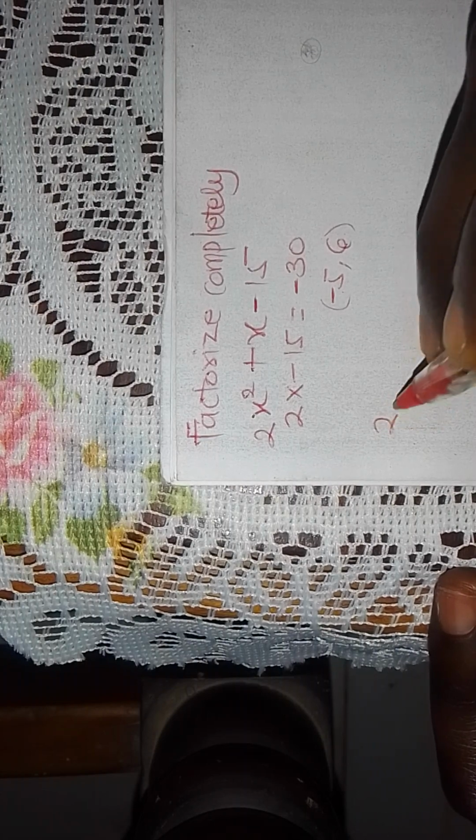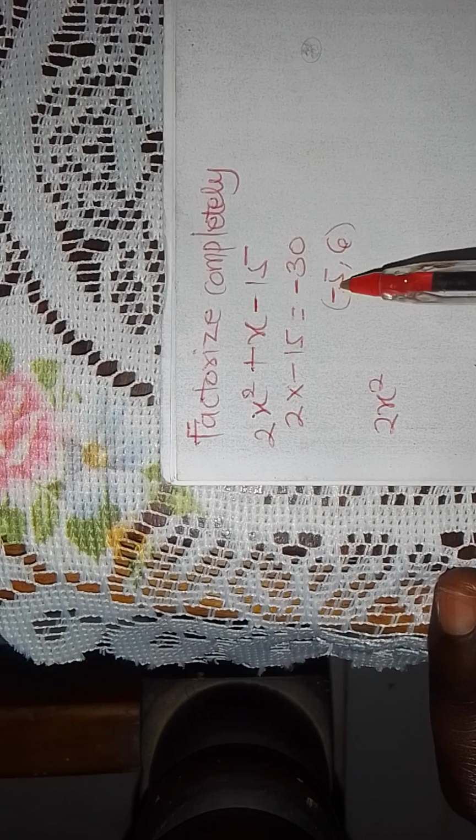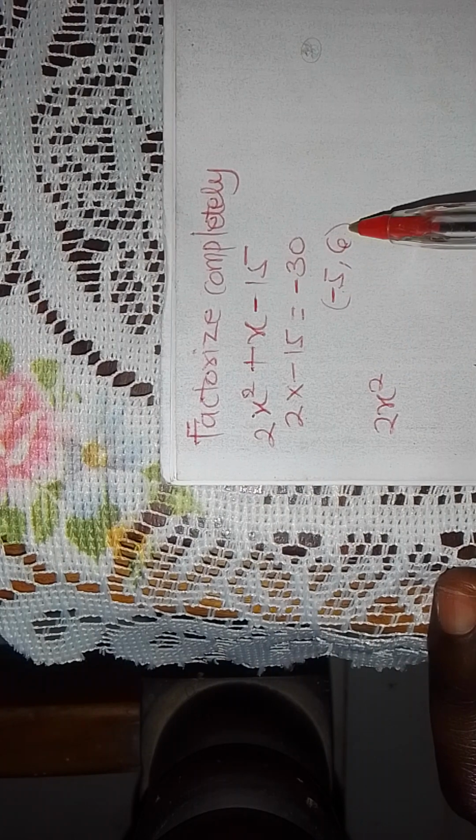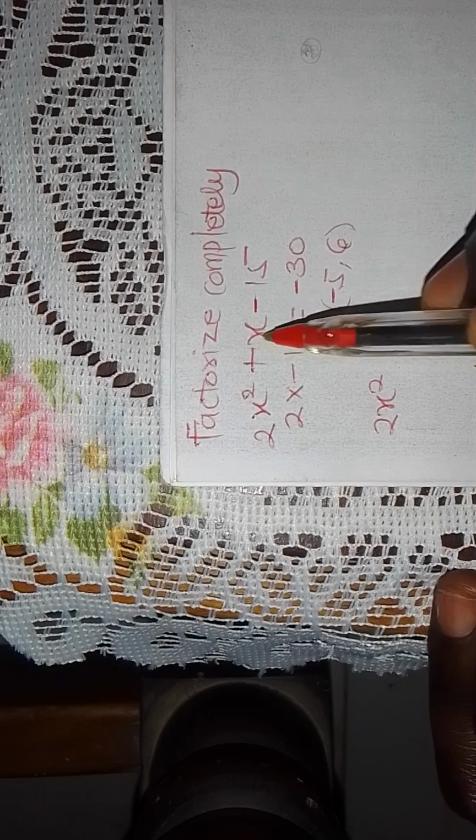Okay, once we have these factors in place, let's substitute them into the expression. Let them take the place of the coefficient of x, and this is how we will write that. So we have 2x squared. Now, negative 5 and 6 are going to take the place of the coefficient of x, which is 1.